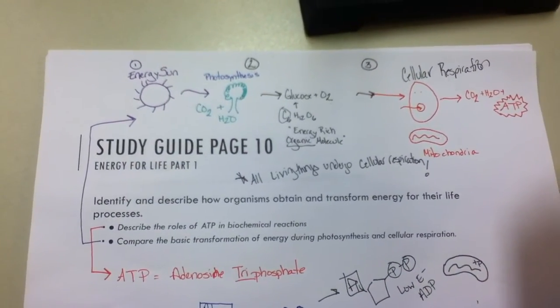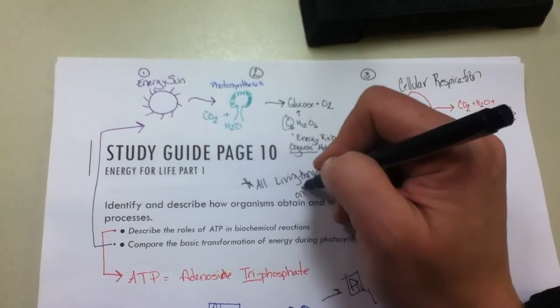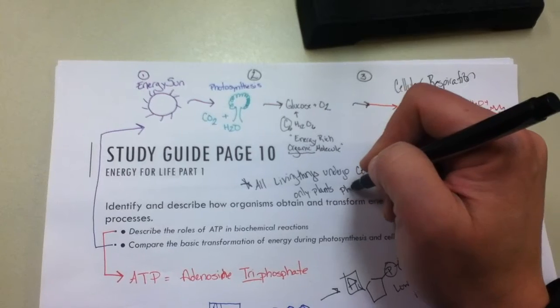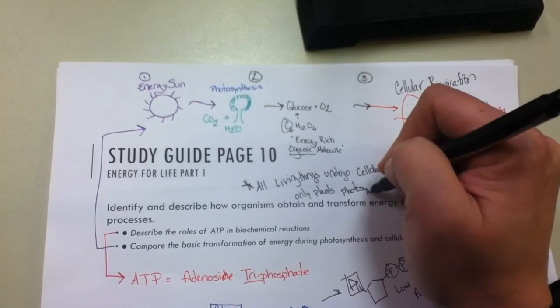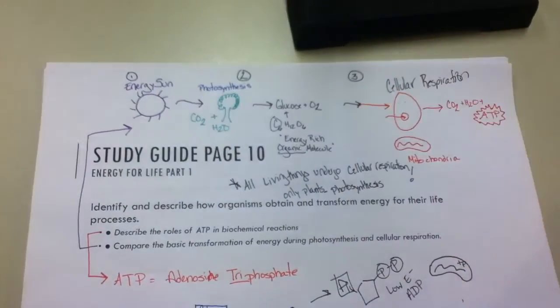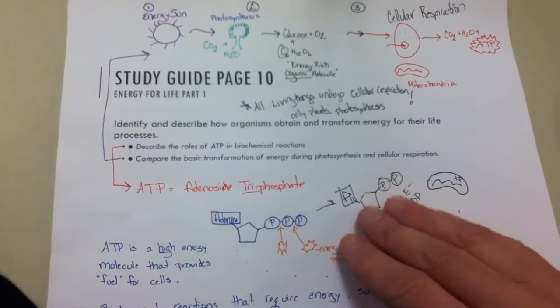It's one of those characteristics of living things. Only plants undergo photosynthesis. Okay, so don't forget those two little things.